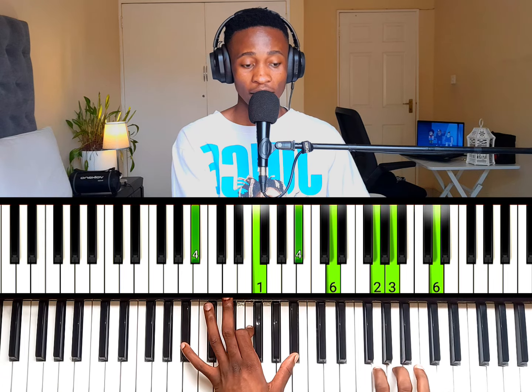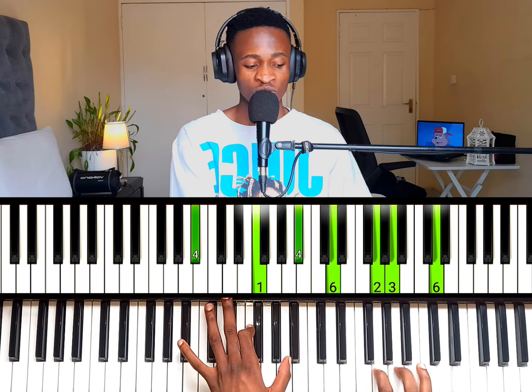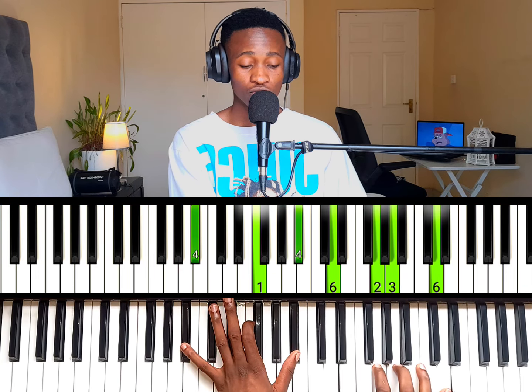So if you are someone who plays on B flat, you realize that this is the same progression I play on my key to move to the 1, but on F now you're gonna use the same notes to move to your 4, to move to the 4.